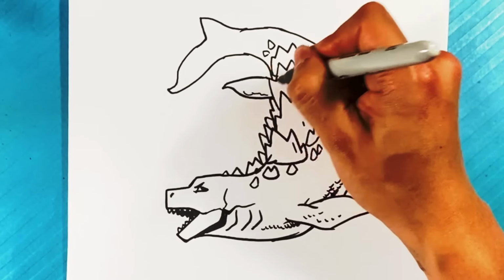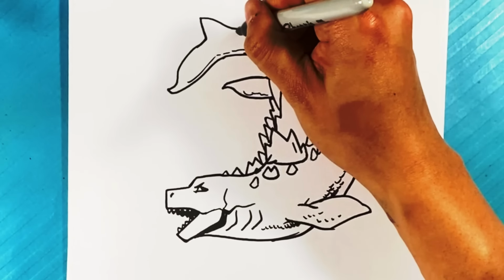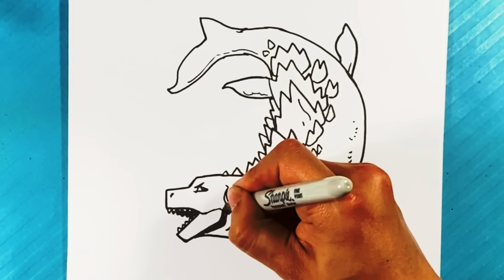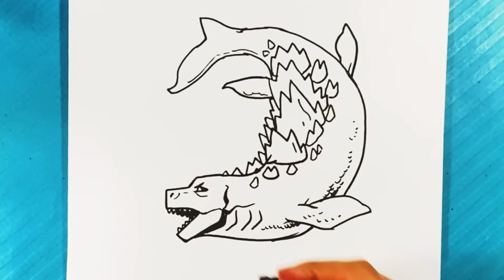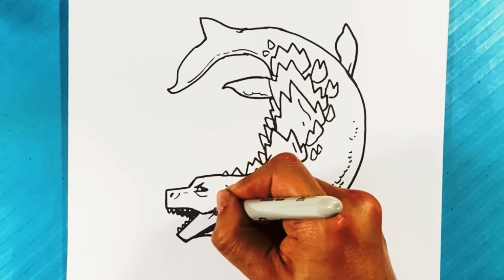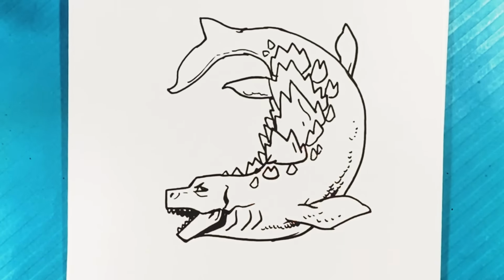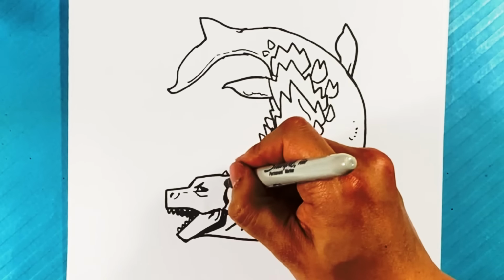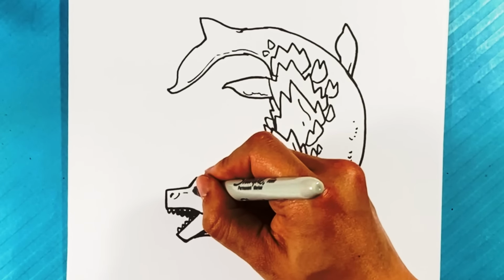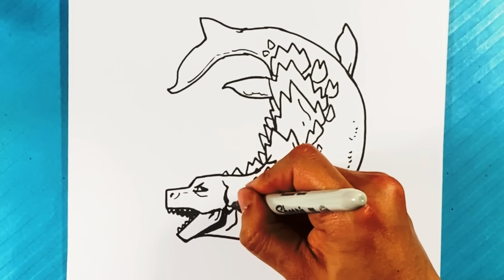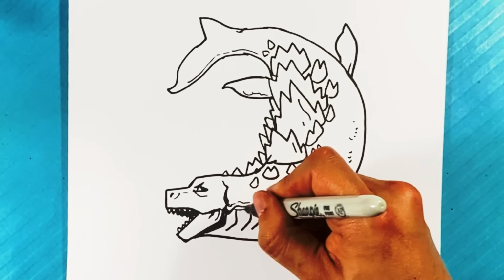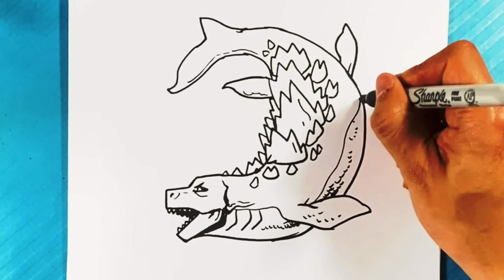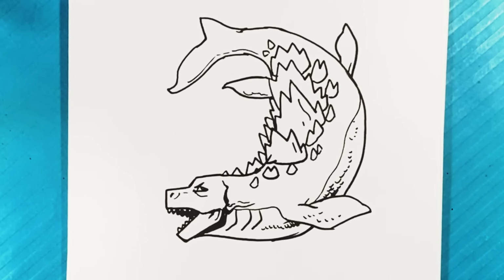Line over here, line over here. There we go. And we'll put a line over here for that shading color, like there's a color change from the top to the bottom of the belly.